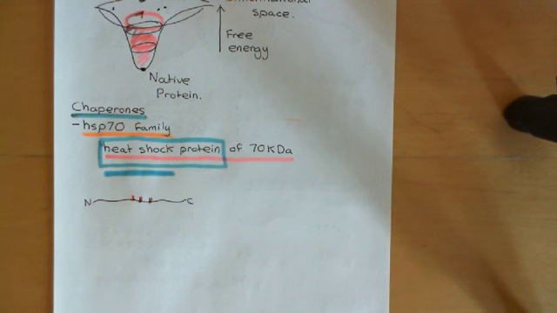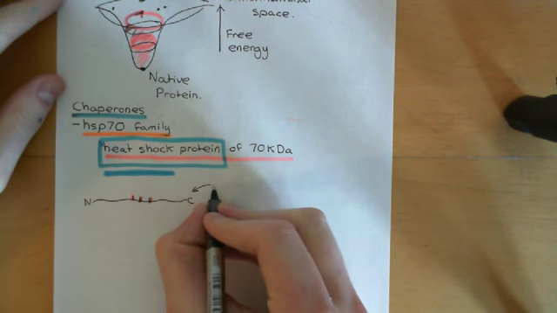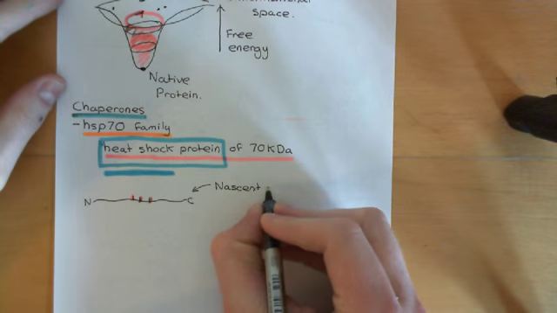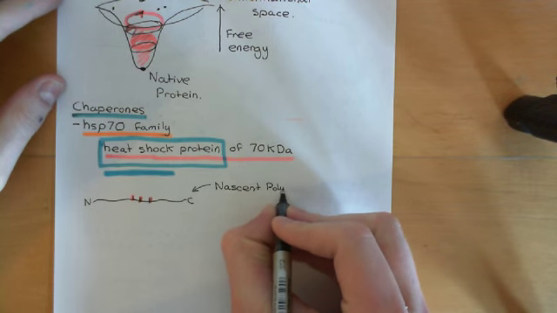So these HSP70 family proteins are going to bind to polypeptides in regions where you've got an exposed hydrophobic portion, basically, and this can either be a nascent polypeptide, as I've just drawn here, or it could be a misfolded polypeptide.